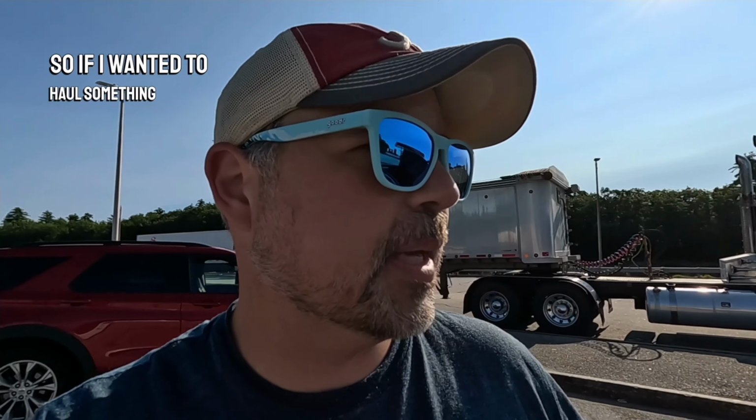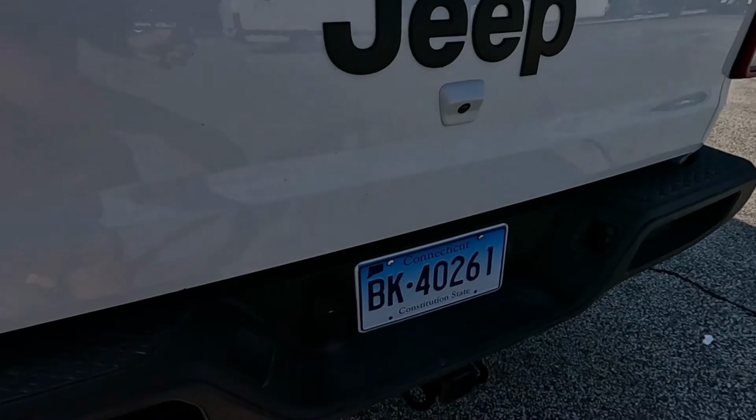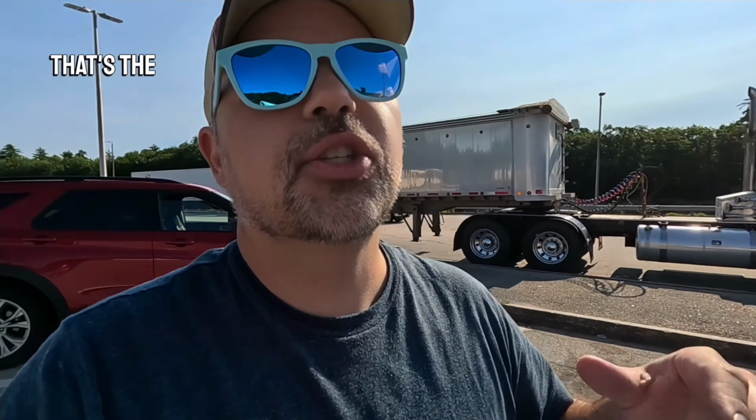we would call that a trailer hitch. So if I wanted to haul something behind this truck, maybe a trailer of some sort. I was trying to look for another car that might have a trailer, but that's a really big trailer. I couldn't haul that big trailer behind this truck, but that's the trailer hitch. So you could haul something.